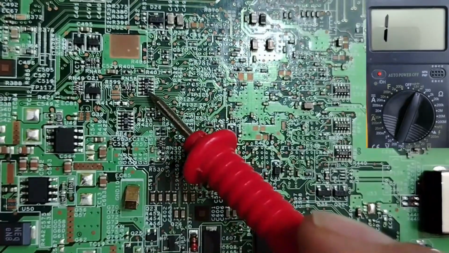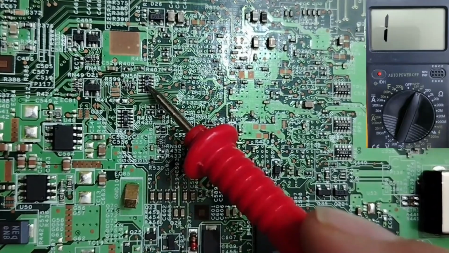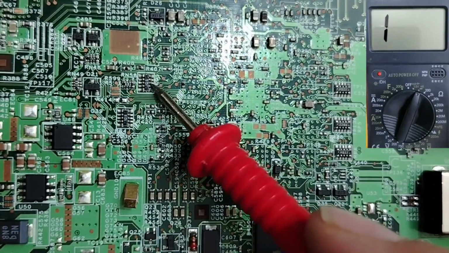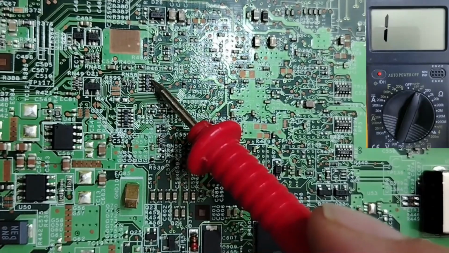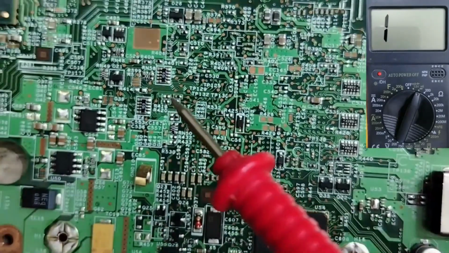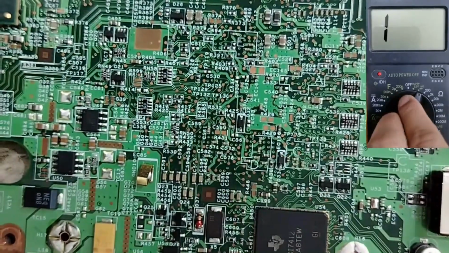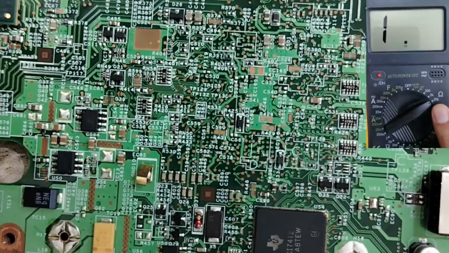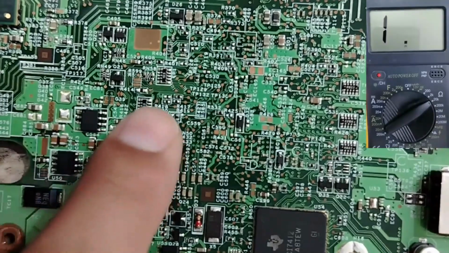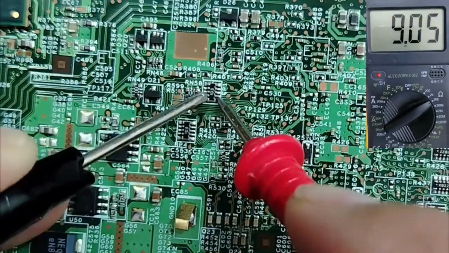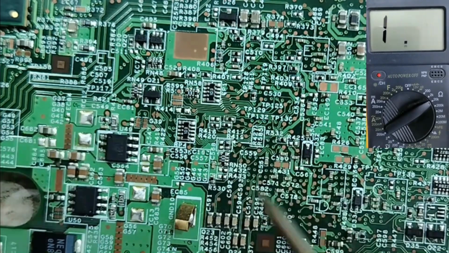Okay. What about the resistor? Here we have 103, which means this is a 10K or kilo ohm resistor, because the 3 means 3 zeros. So this is 10K. For resistors, we cannot test using the continuity option. We should move on to the 20K range, always a value that is higher than the value here. So let's check. We should find 10K. Do you see? We have 9 or 10K. So this is a good resistor.